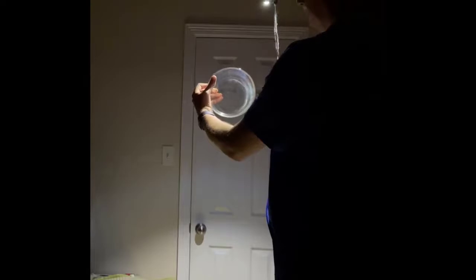Here I am with the glass bowl. The light is in my hand. Now I am shining the light to make sure you see the glass bowl. And now the light is going through the glass bowl and onto the wall. So the light is able to go through the glass bowl and onto the wall. Remember, this is a clear glass bowl.